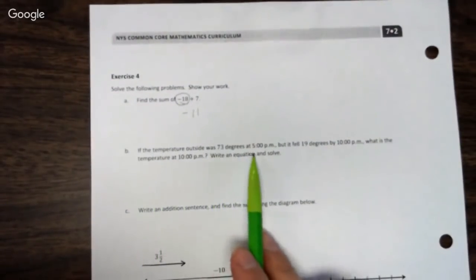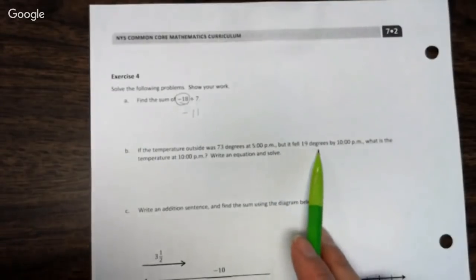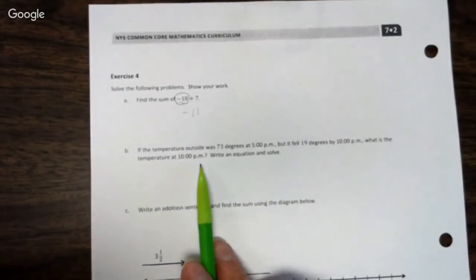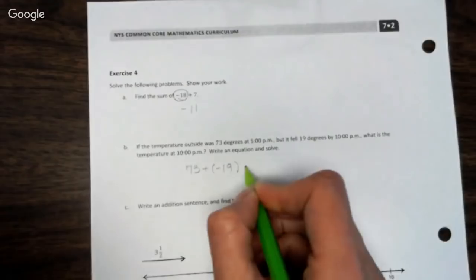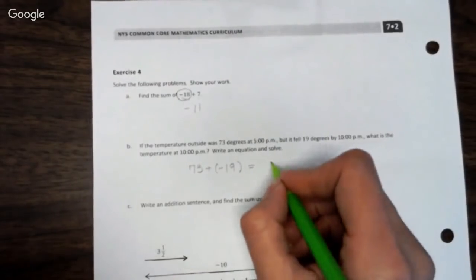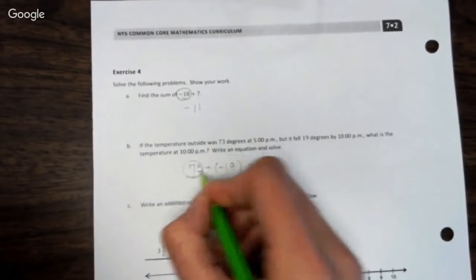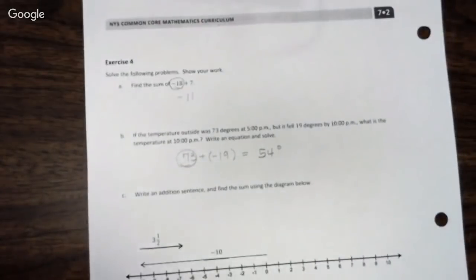If the temperature outside was 73 degrees, but it fell 19 degrees, what is the temperature now? It fell 19 degrees, so 73 plus negative 19. Opposite signs means we're going to subtract. The larger number is 73, so that would be a positive 54.